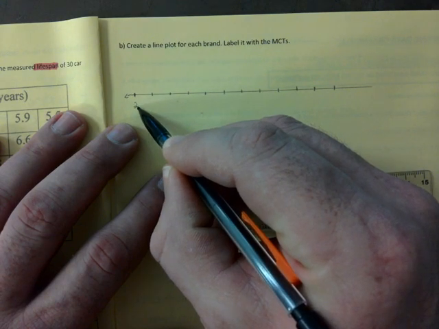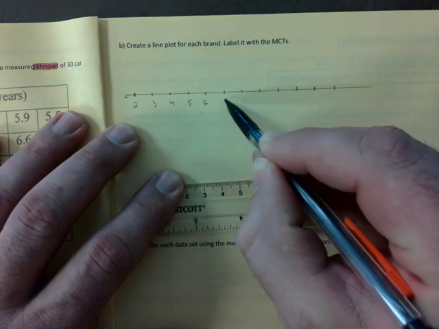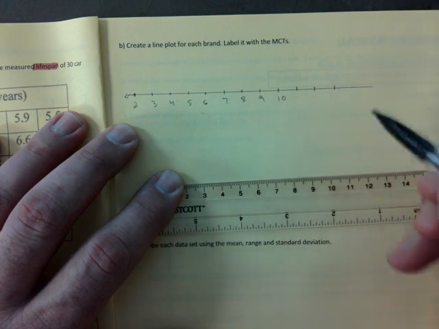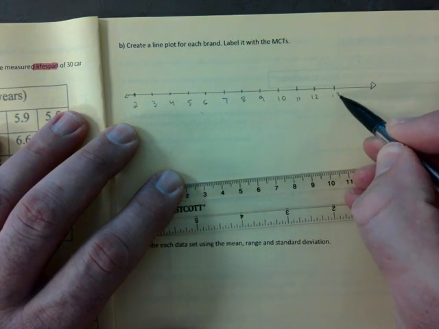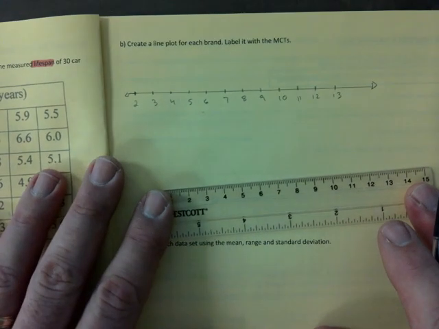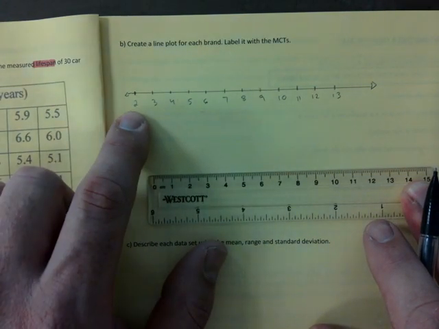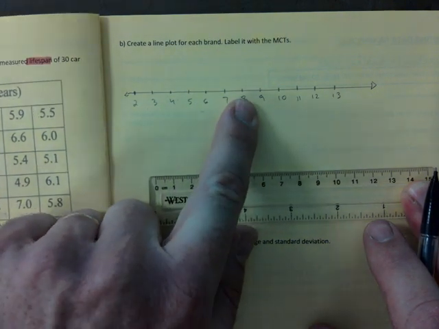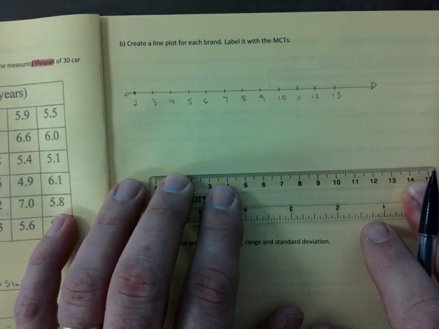So this is 2, 3, 4, 5, 6, 7, 8, 9, and I'm already well above what I need, but that's okay. Could I have gone maybe 2 and then 3, 4, 5, 6, 7? I could have maybe done that as well, but I didn't.